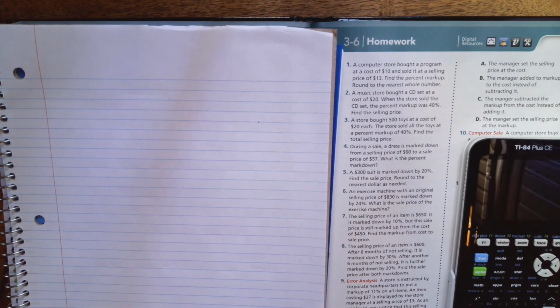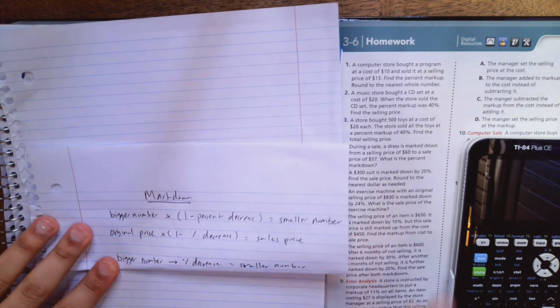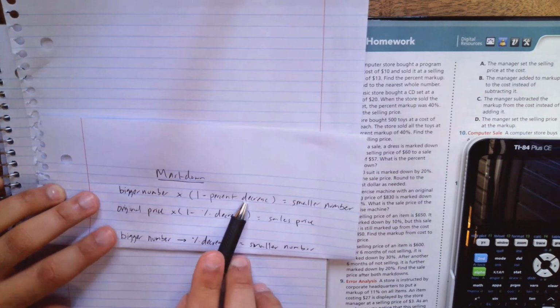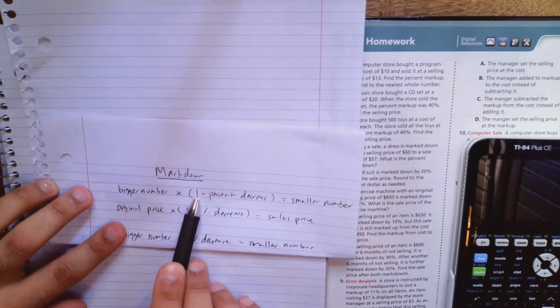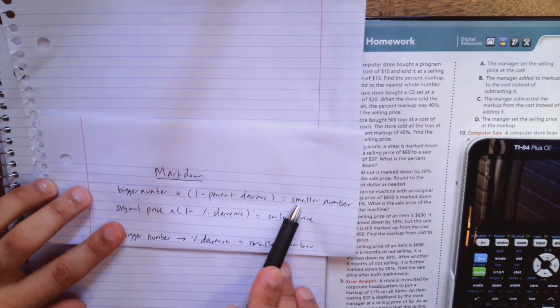So we are going to start practicing markdown problems for the test tomorrow. So let's go ahead and do that. Really quickly, I'll just go ahead and remind you that our equations for our markdown is right here, right? We have our bigger number times 1 minus our percent decrease is equal to our smaller number.